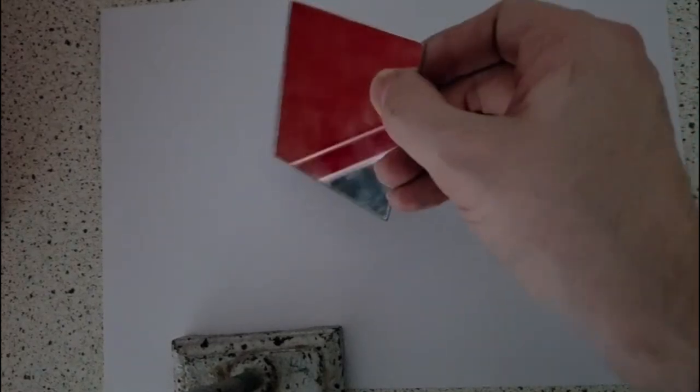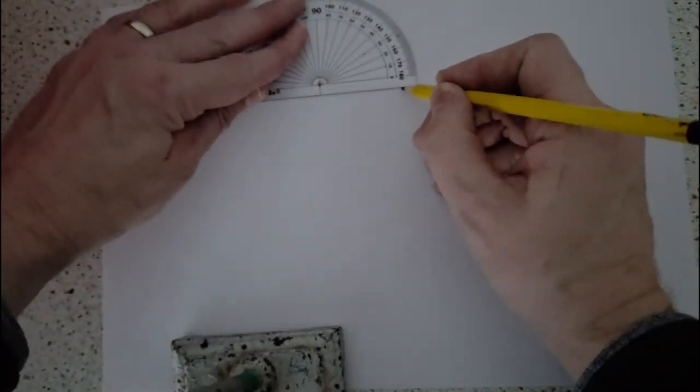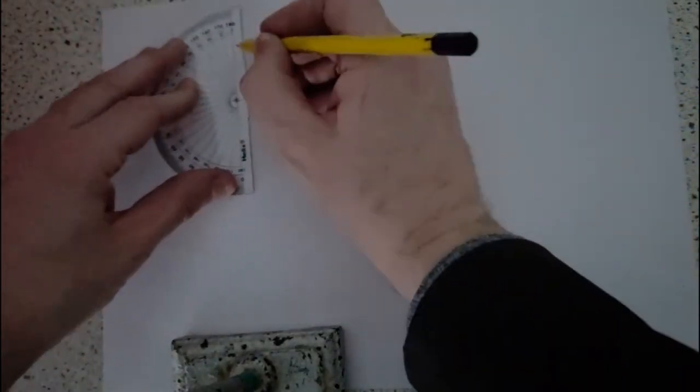So what we're going to do is look at the law of reflection. To do that, we're going to need a mirror. As you can see, here's a mirror. I'm going to draw a line on the paper to represent the mirror. You can draw it in any angle. I'm going to draw it in this angle.